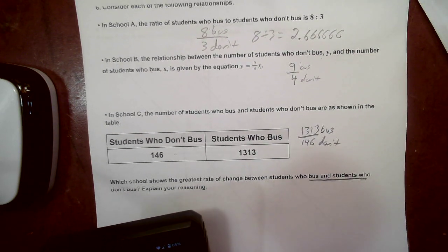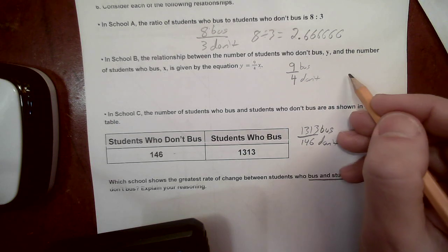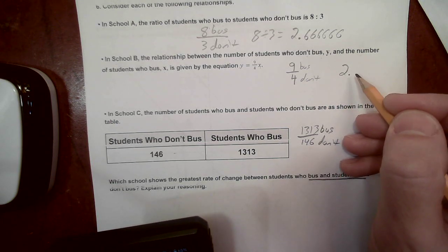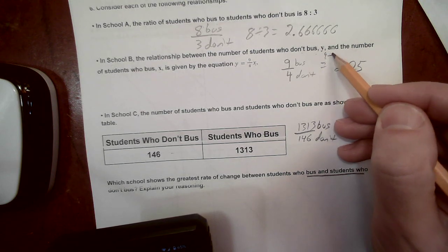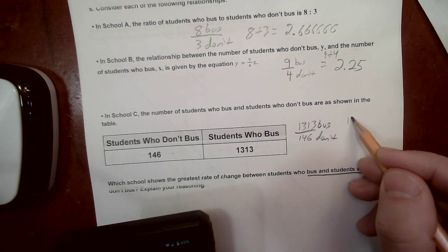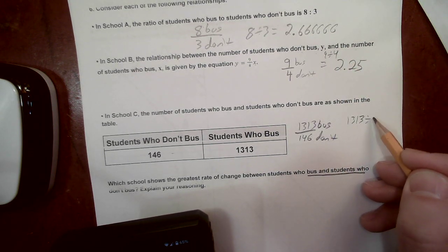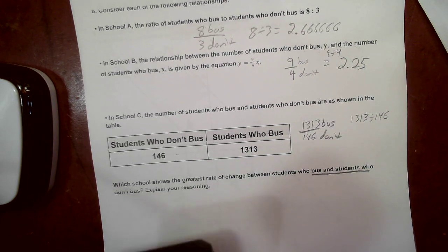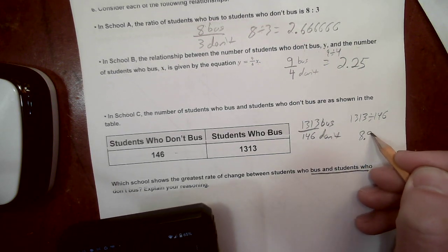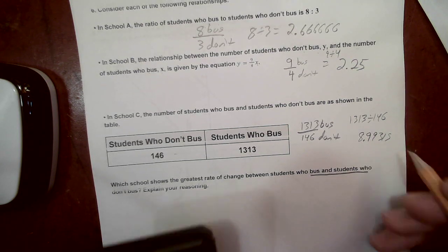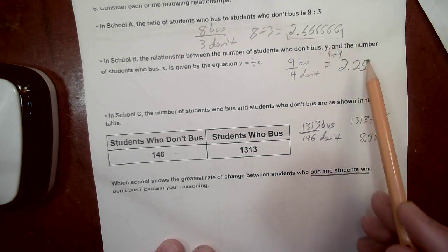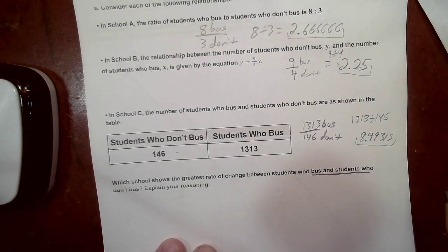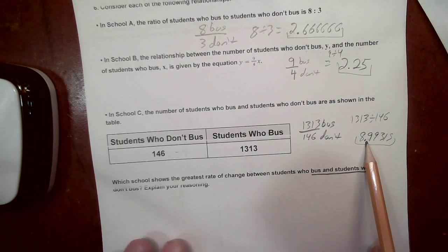Okay, 9 divided by 4, 2.25. Last one, divide these. 1,313 divided by 146. 8.99315. All right, so which of these is the greatest? 2.6, 2.25, or 8.99? So, yeah, this one's the highest one.